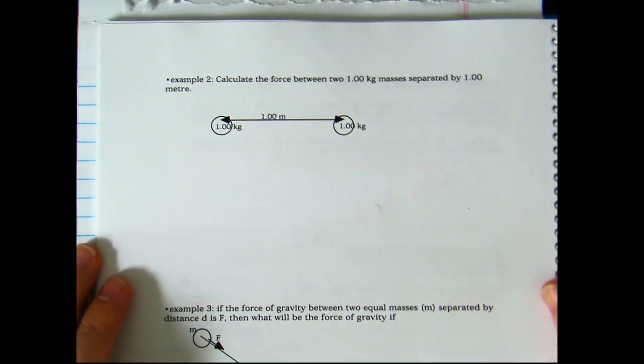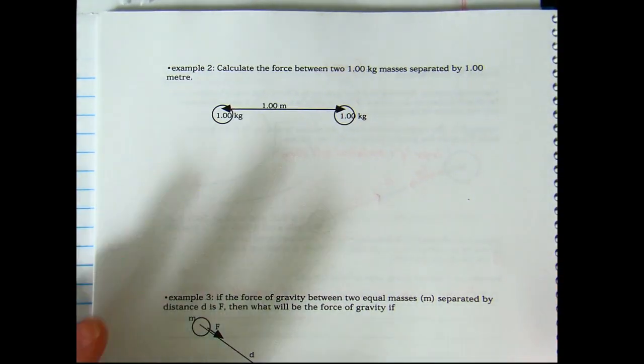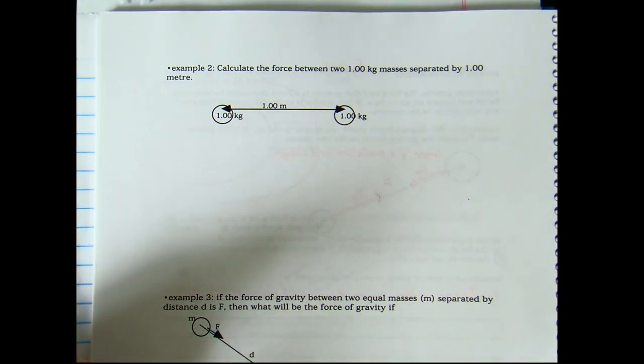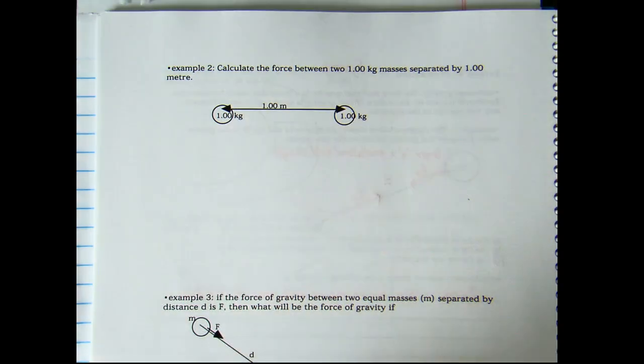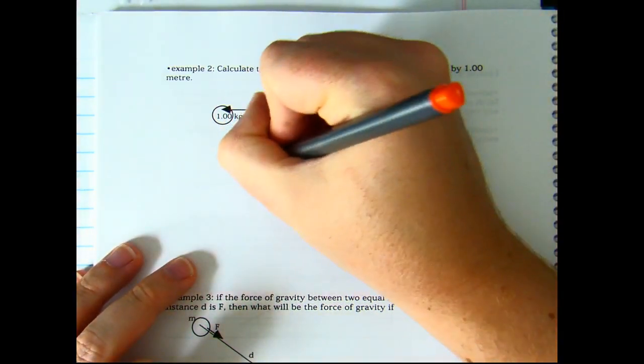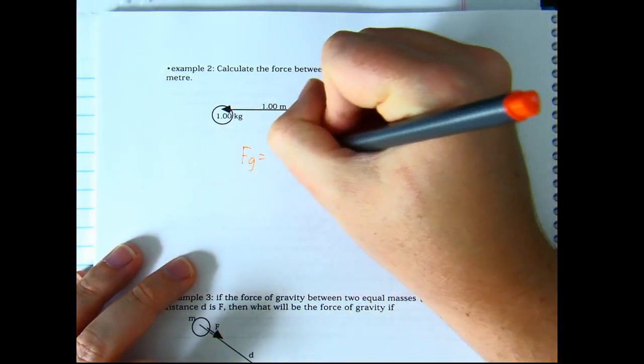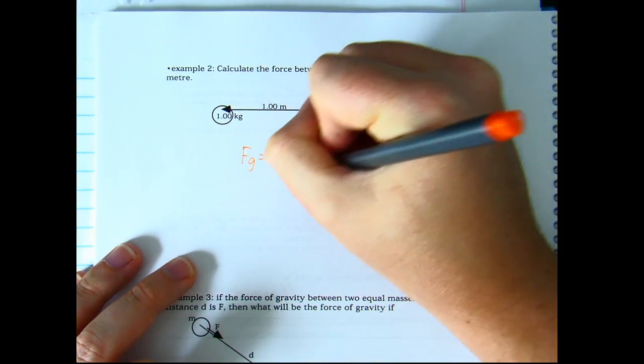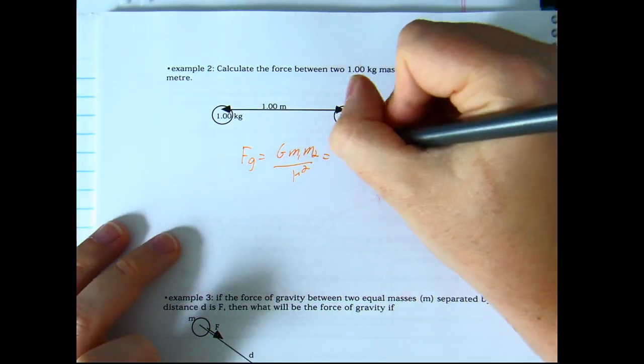So we're going to flip the page here. You want to calculate the force between two 1 kilogram masses separated by 1 meter. And this is one of the ways that this universal gravitational constant was derived. But we're kind of going at it the other way. Here, basically how this works, this is super simple. We've got the force of gravity equals G M1 M2 over r squared, and we just plug in these values.